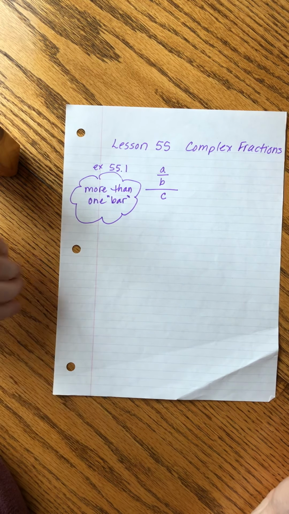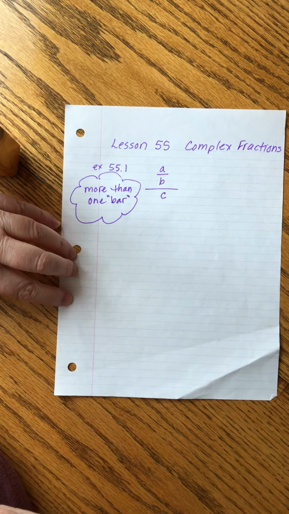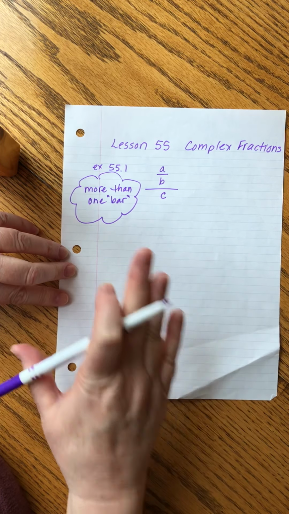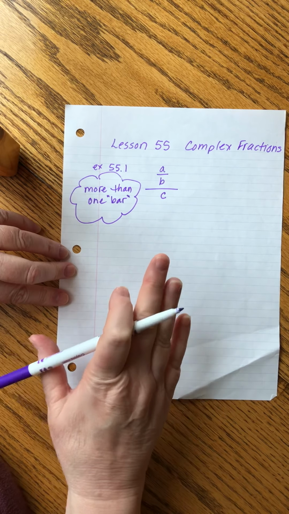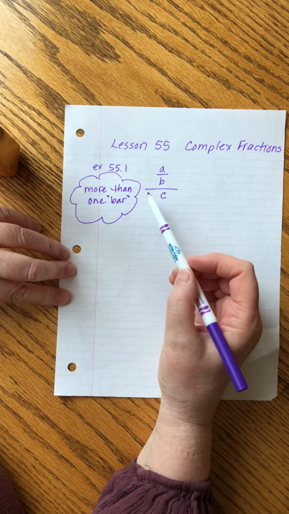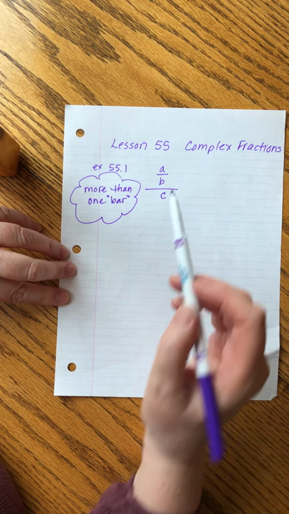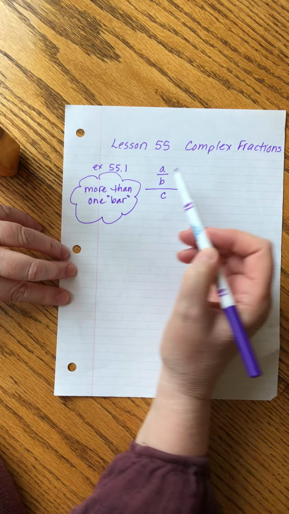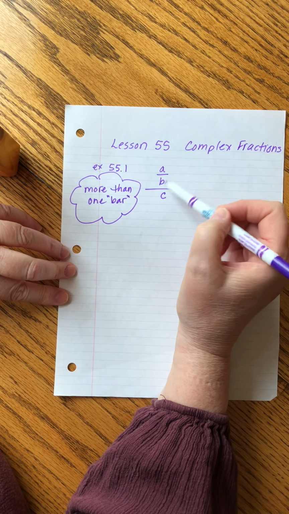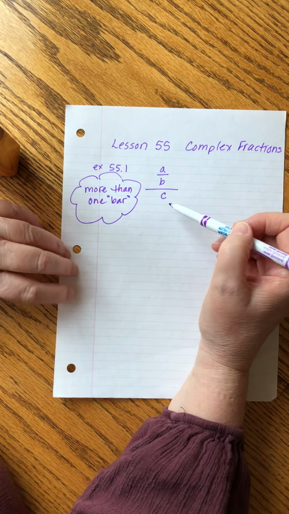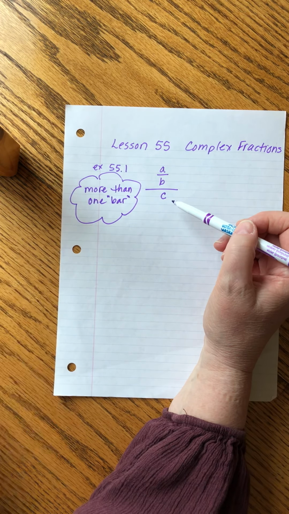So more than one division bar means it's a complex fraction, and our job is, we don't want to have multiple bars, we want just one bar. So we're going to fix that. Now, one thing I want to say about these problems is sometimes it's hard to keep track of which lines are the bigger lines. This is the bigger line, this is the smaller line. So this is a fraction in the numerator and just a whole number in the denominator. Sometimes it's hard to tell.